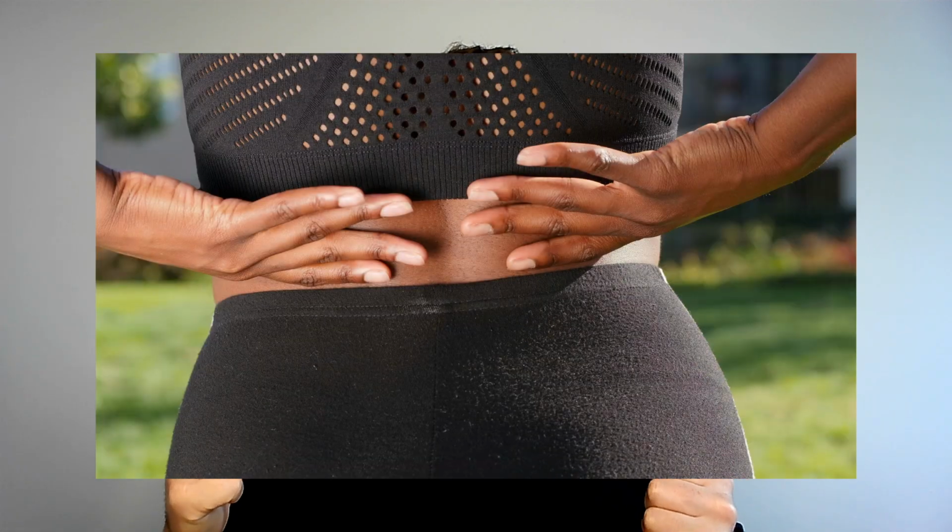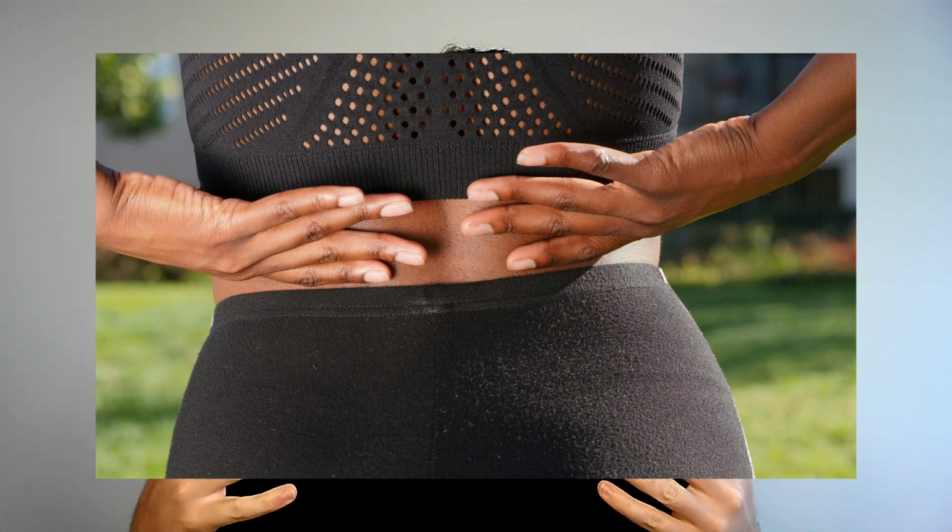So that brings us on to the second most common cause of back pain that I see, which is a muscle strain. And as the name would suggest, it's where you've overloaded the muscles in your back. So what happens is those muscles become damaged through the stress that you've applied to them. And then they become inflamed because of that.